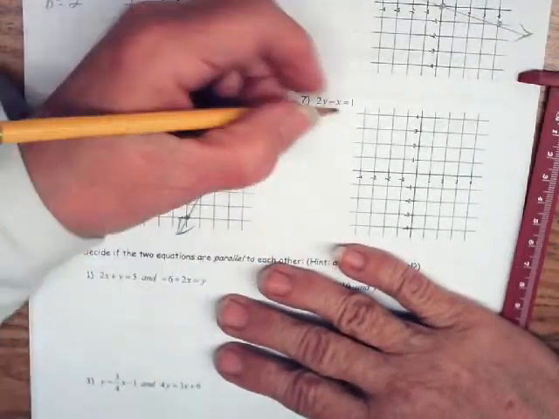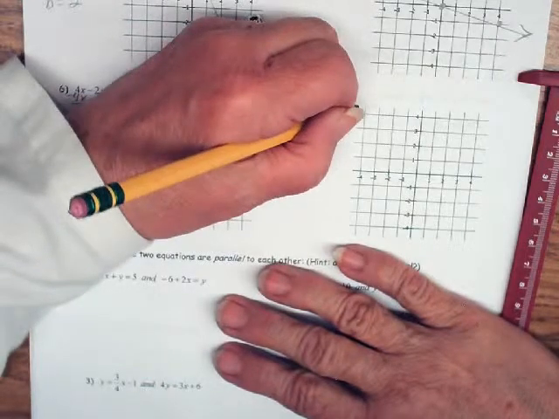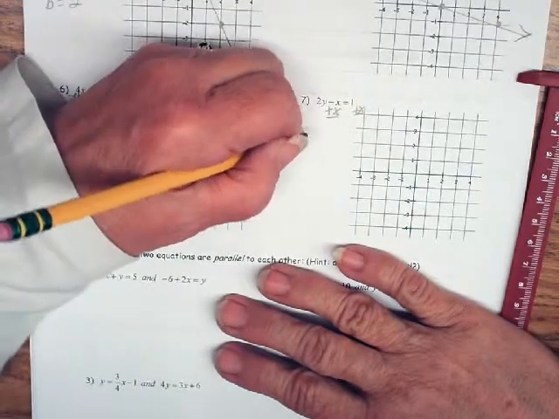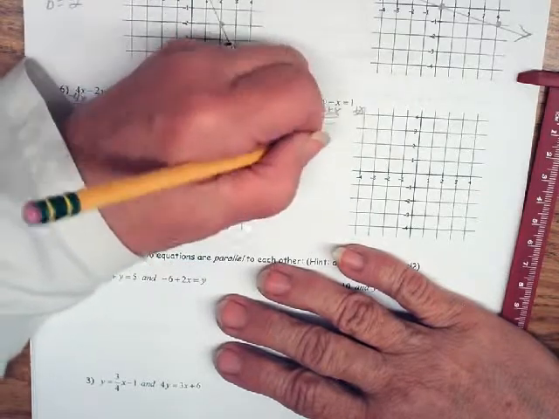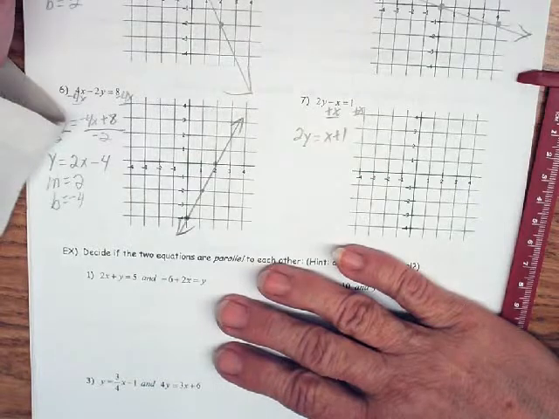Again, we've got to get y by itself, so we're going to add x there because this is minus. 2y equals the x that we moved over plus the one that was already there.